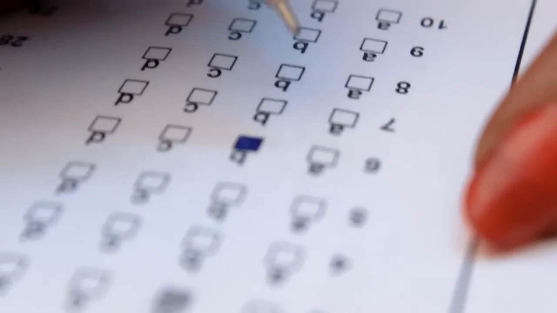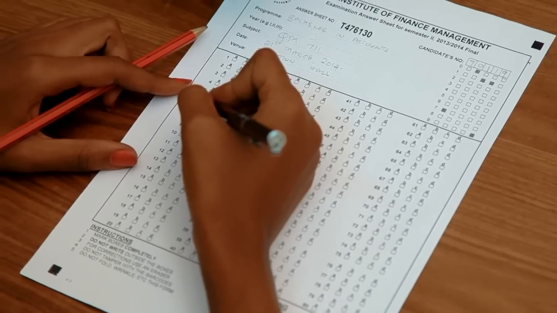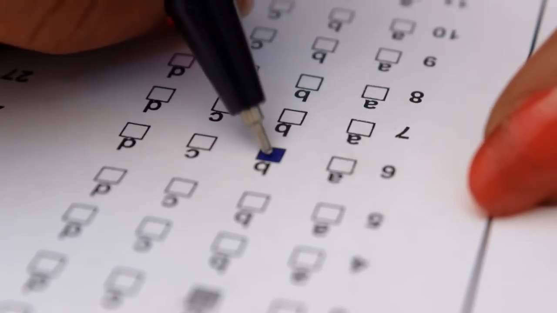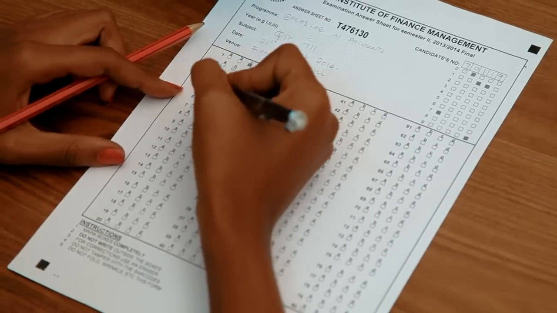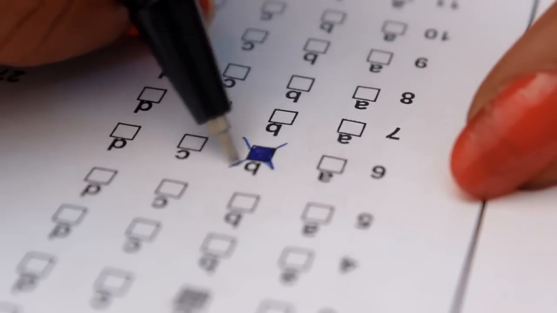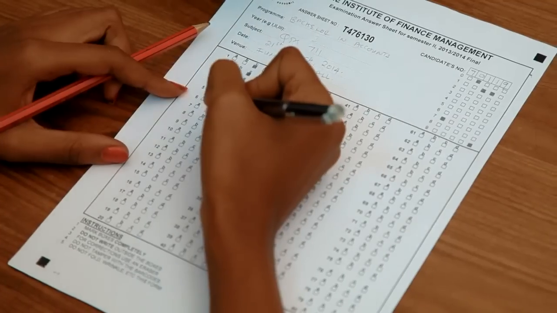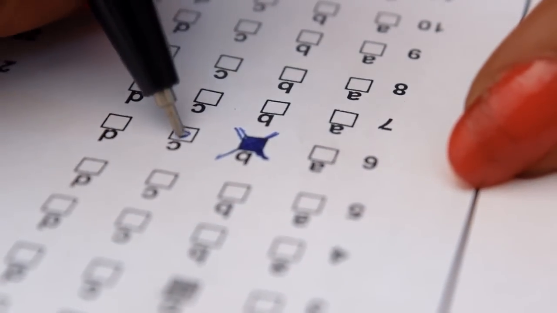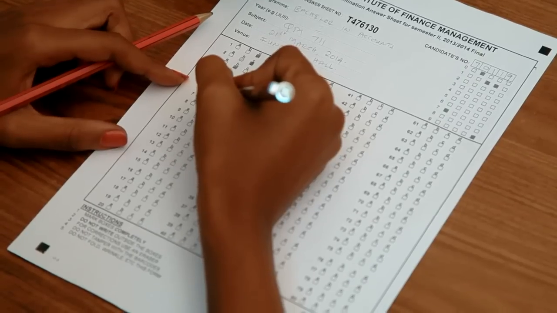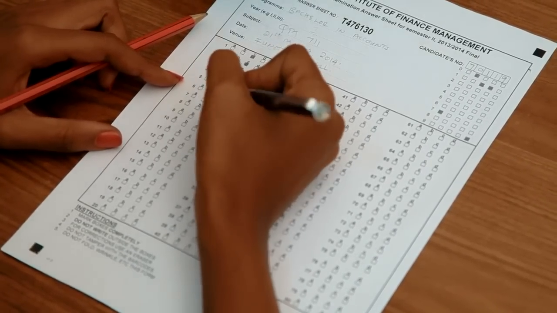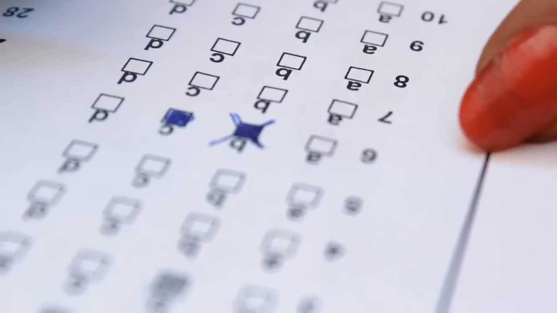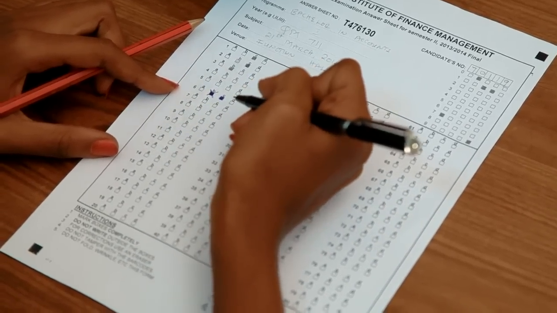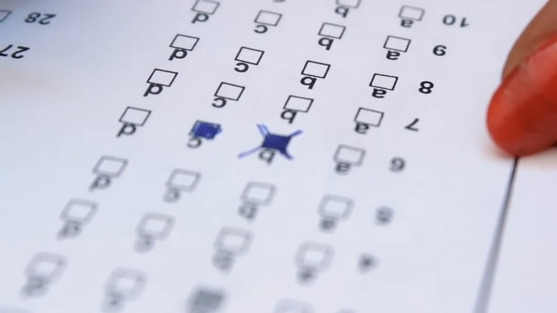If shading was by pen, then cross the wrongly shaded box and shade the correct one. If you shade it by pen, you cross it, showing that it was wrongly shaded, then you shade the correct one. In case of a pen, do not attempt to erase the box, neither by an eraser nor by a razor blade.